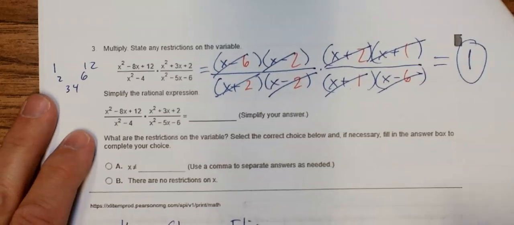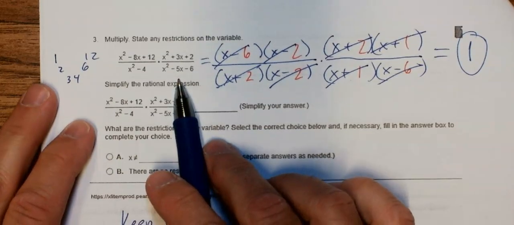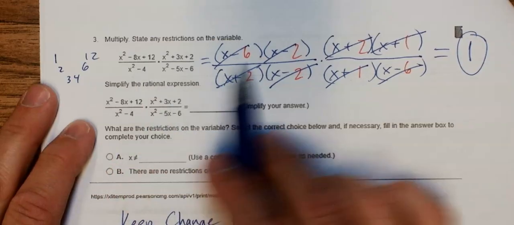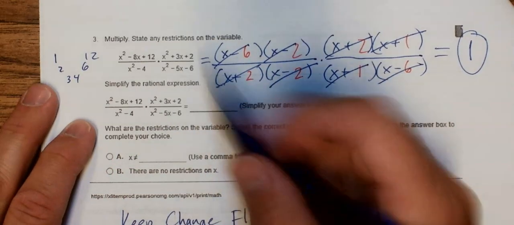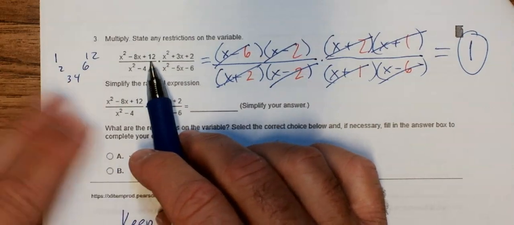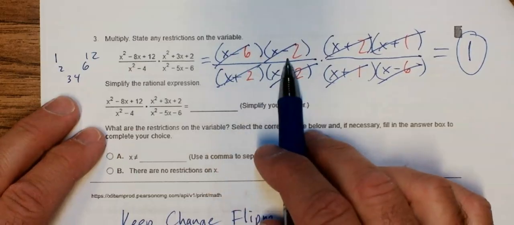Okay, question 3. So, I don't see any greatest common factors anywhere. So I can immediately do the double parenthesis here, here, here, and here. So, what multiplies to 12? I wrote them out here: 1 and 12, 2 and 6, 3 and 4. And they have to add up to -8, so we went with -6 and -2.